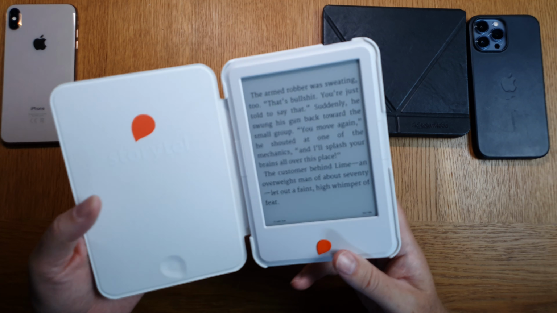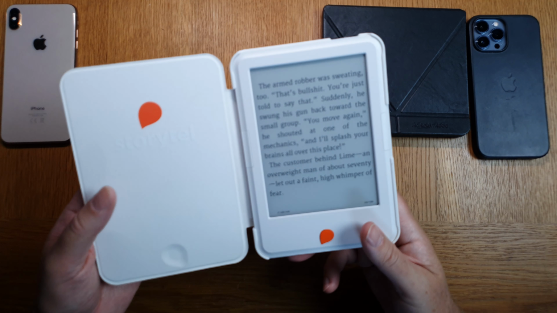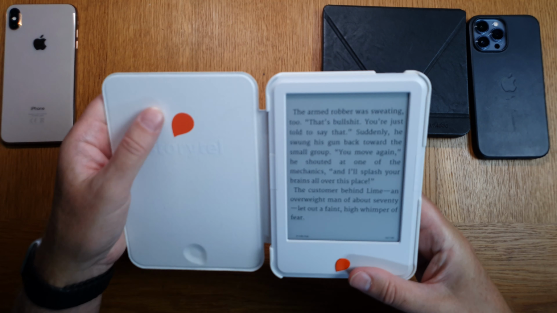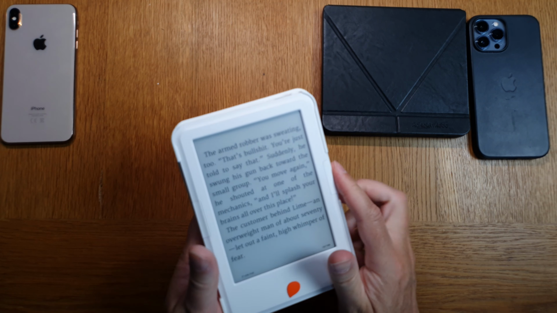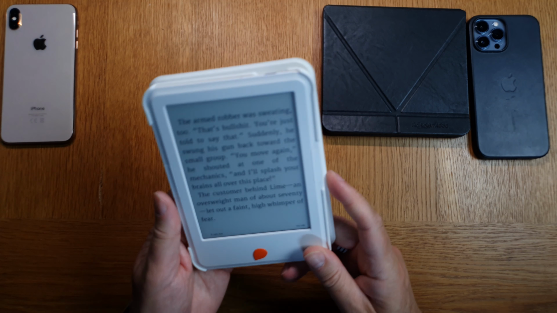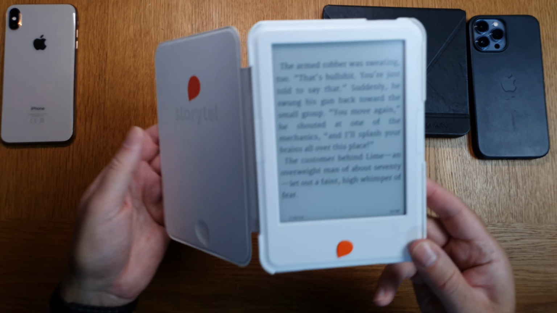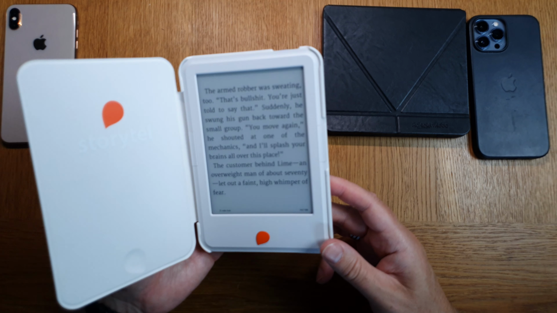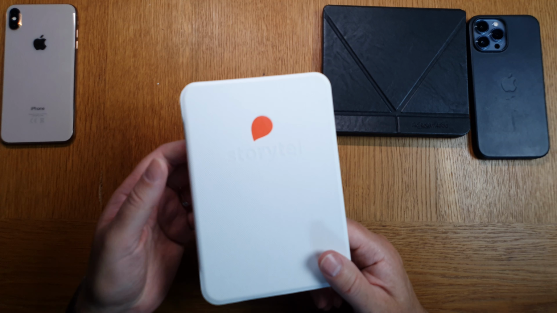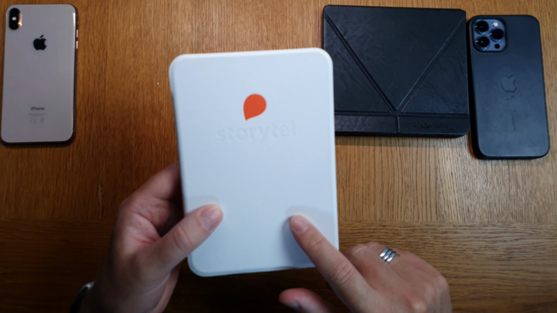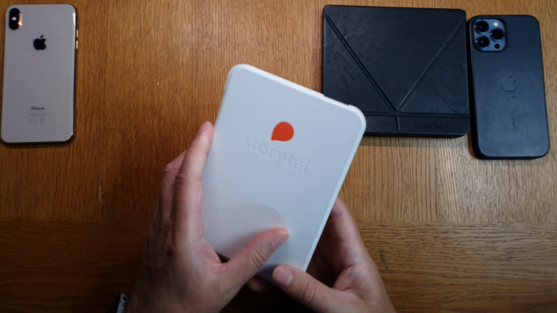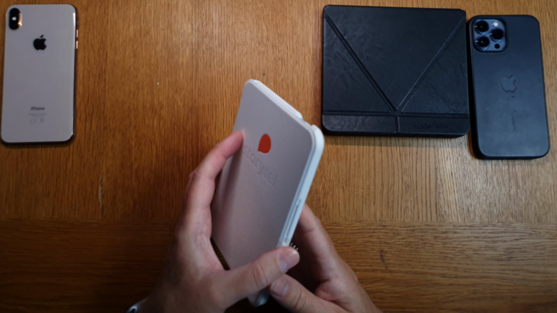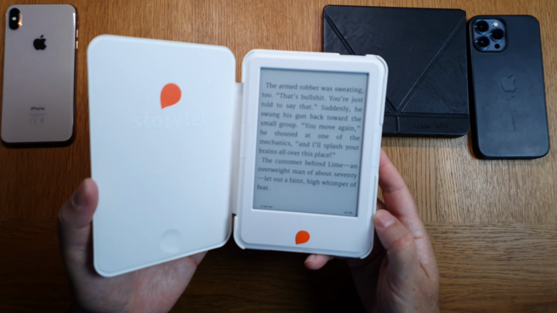The case is a bit plastic though, but as you can see it has a nice Storytel logo and it works quite good. You can hold the device like this while reading, and after a while it also makes this ebook reader go into sleep mode, and then when you open this you see the cover of the book.